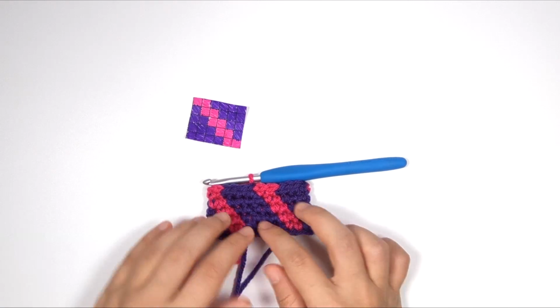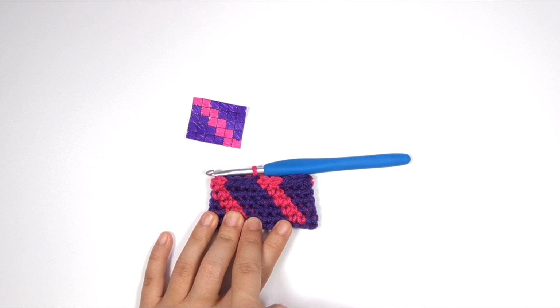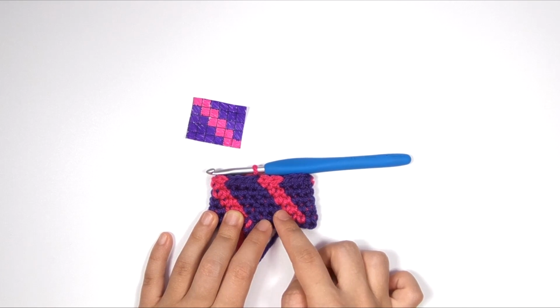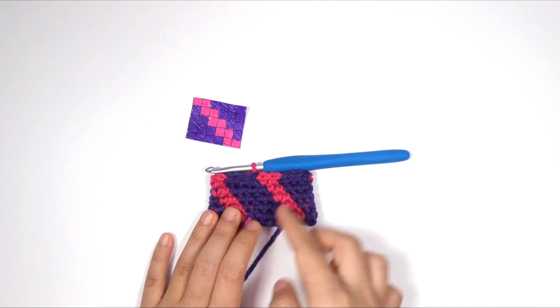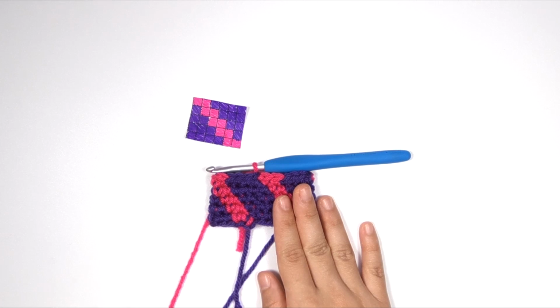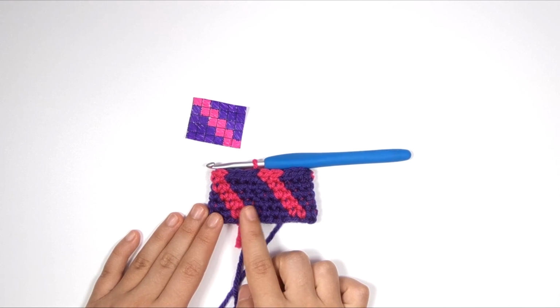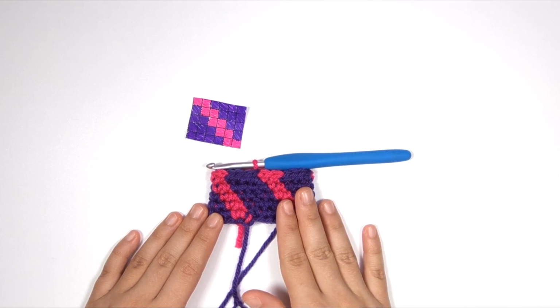But I don't necessarily care because this is just a swatch. And what I wanted to show you was the diagonal lines that you can get in tapestry crochet when it's worked in the round, and how you can join those rounds of tapestry crochet with the invisible slip stitch, avoiding the jog in your stripes and avoiding that visible turning chain line.